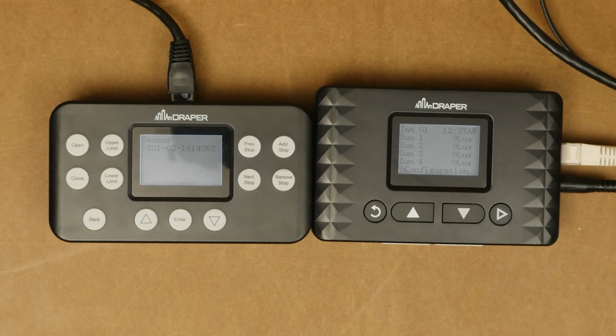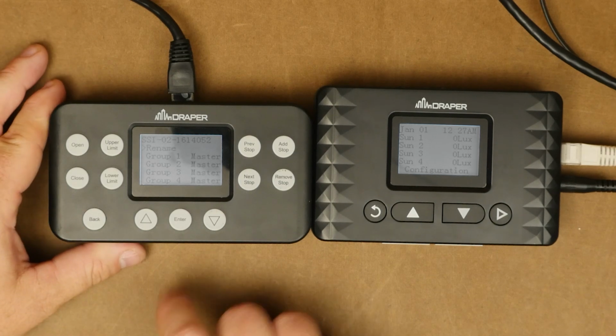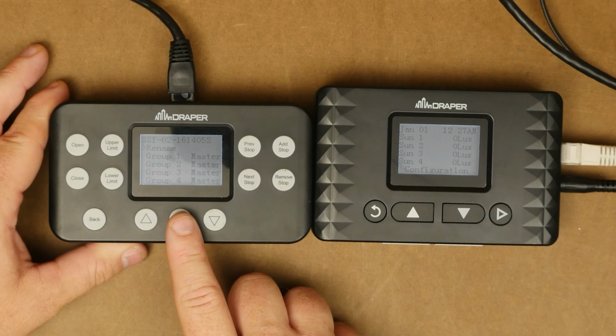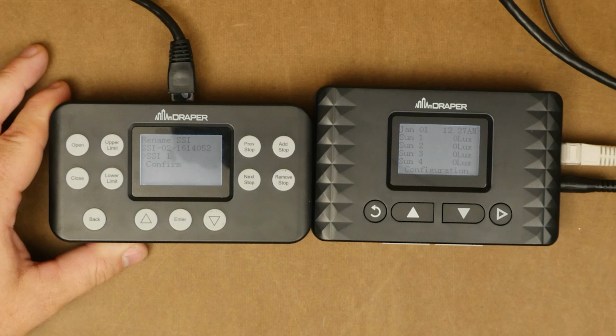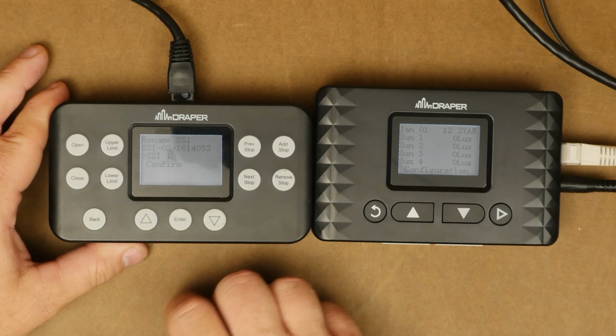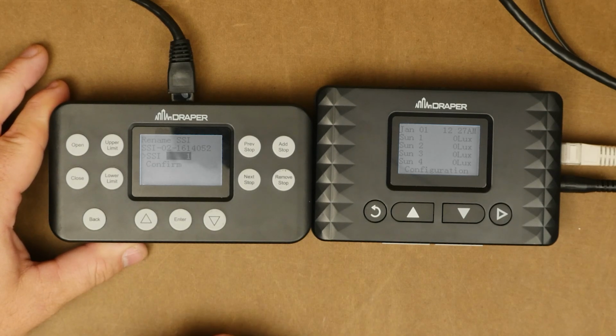I only have one connected, so I'm going to go ahead and select enter to begin configuring this SSI. And from here, I have the option to rename the SSI and assign the 8 groups. So first, I'm going to go ahead and rename this SSI. That way I can identify it easier and don't have to look for the flashing screen next time I come on site. The default name is SSI1, so I'm going to hit select or enter.